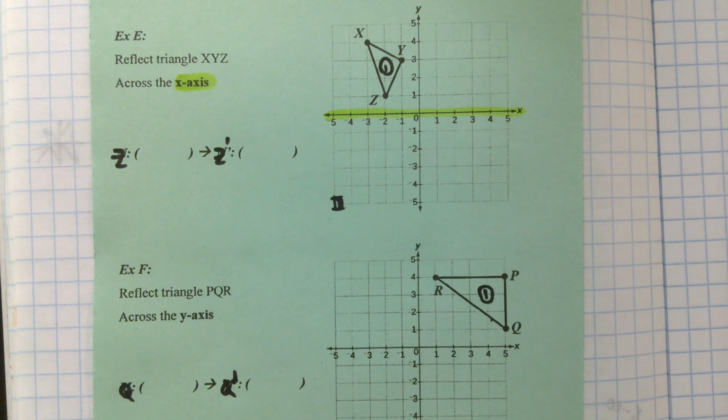So for this one, since we're reflecting on the x, Z is one space away, so one more space, and then X is 4 spaces away, so 4 more spaces. Just like that. Make sure you put the ones and twos in their triangles too.